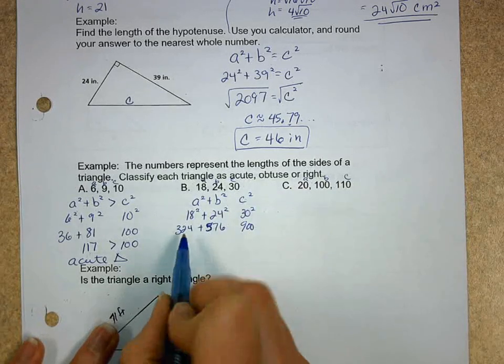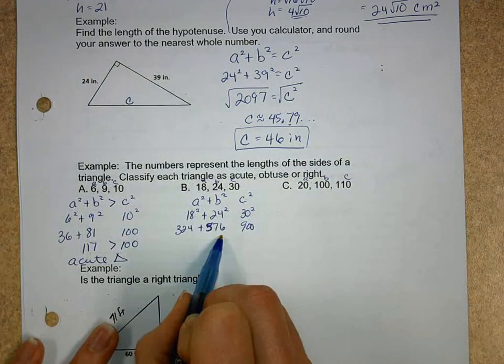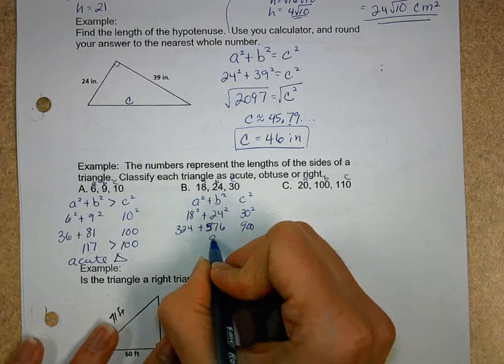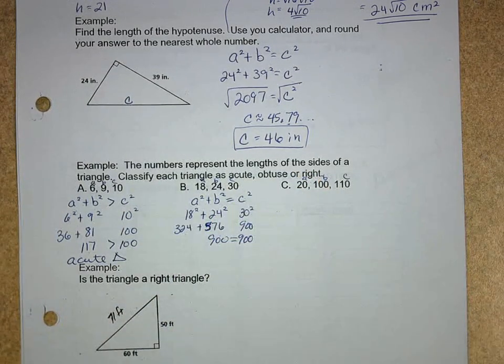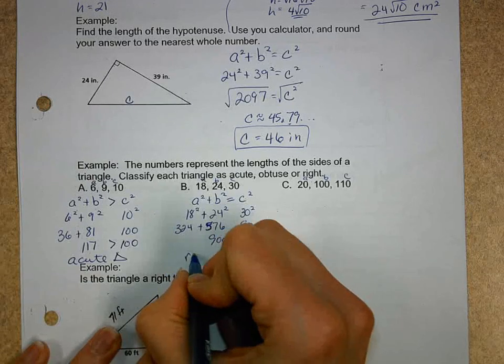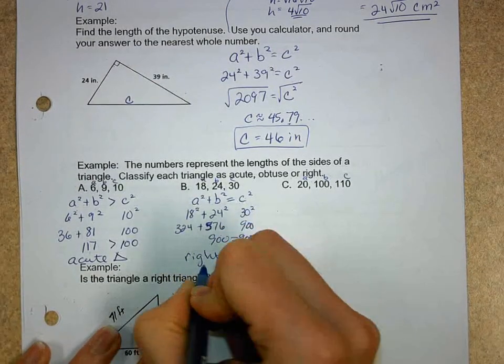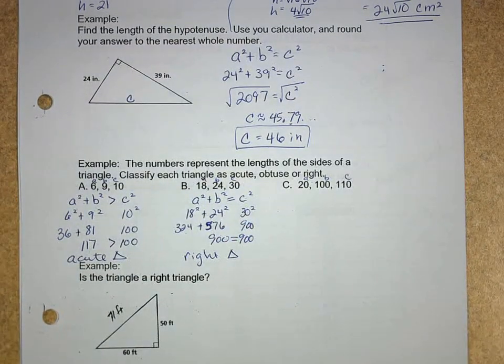That's an easy one. So then I let my math happen here. 324 plus 576 is 900. Oh, look. 900 equals 900. When I have A squared plus B squared equals C squared, what type of triangle does it have to be? Right triangle.